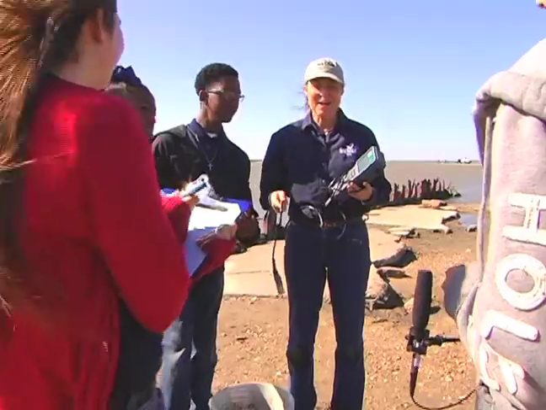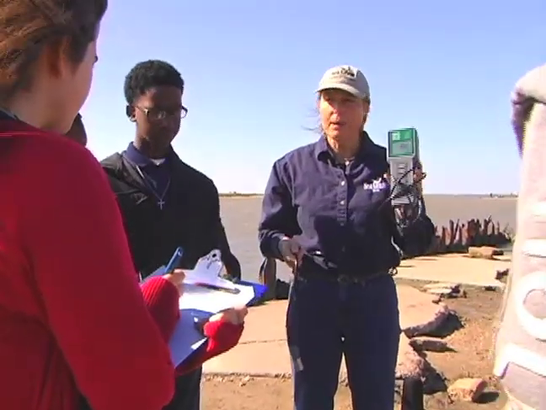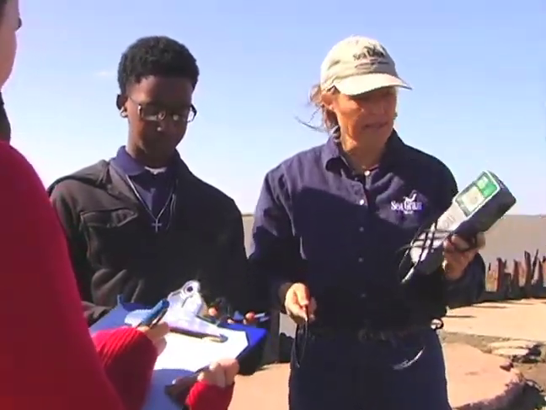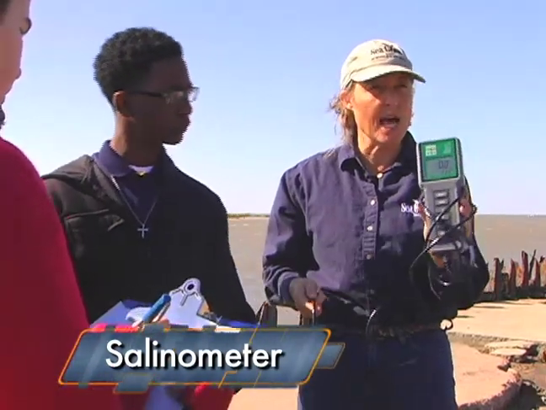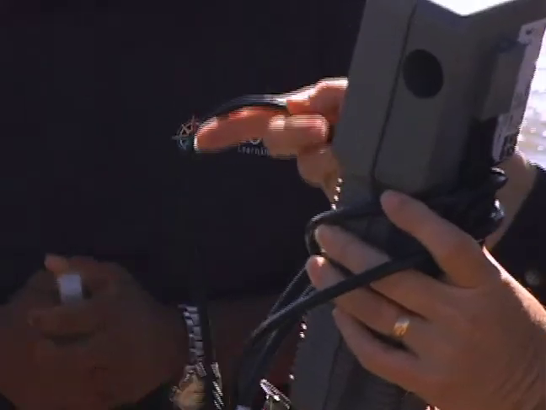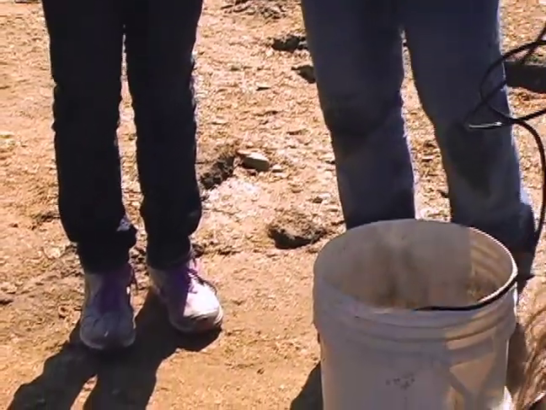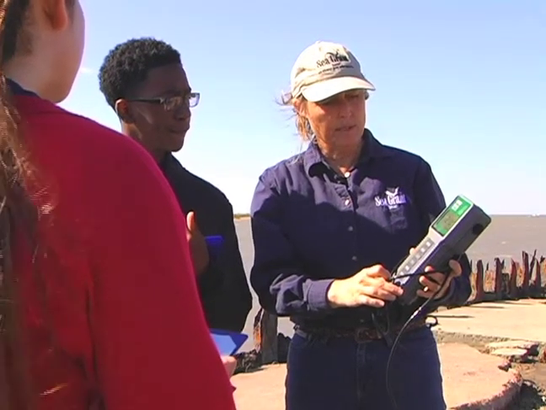Very good. All right, we have one more parameter. We're still measuring salinity, but we have another instrument. And this is a salinometer. It looks a lot like the oxygen meter that we did. Has electronic probe. So we're going to stick it down in the water and see what our numbers are. So here we go, down into our, as we see the magic numbers.